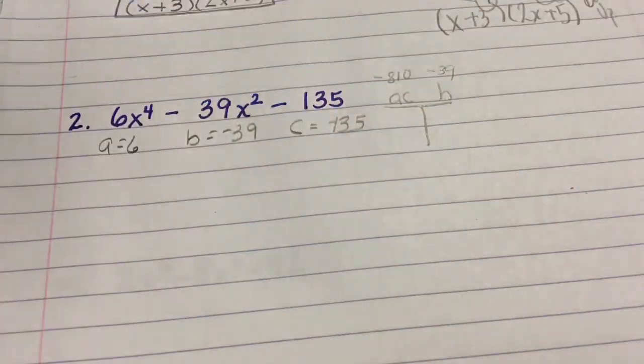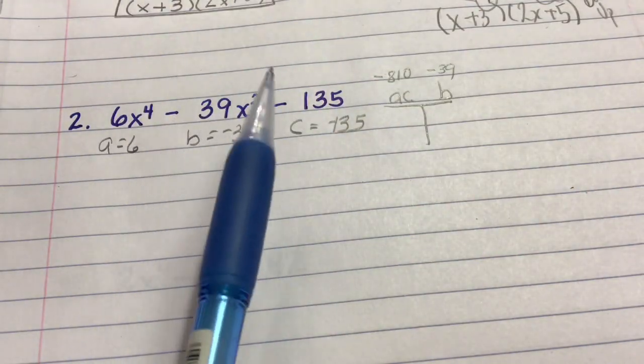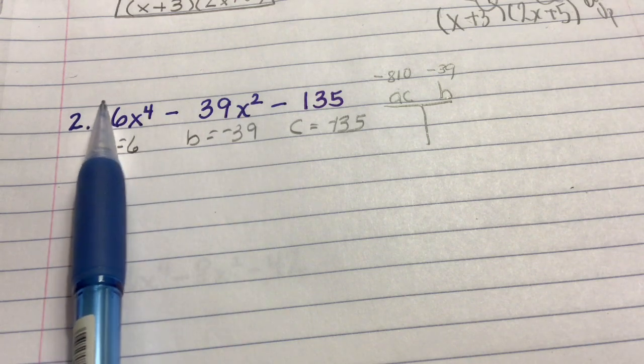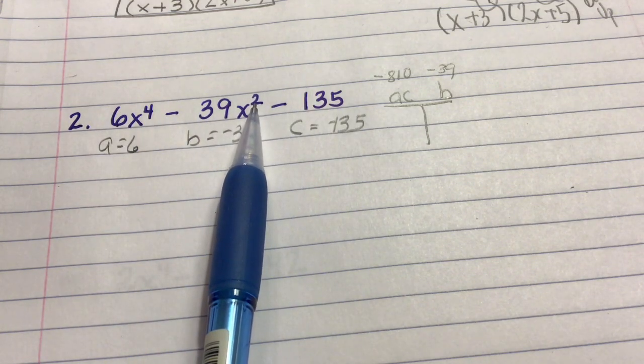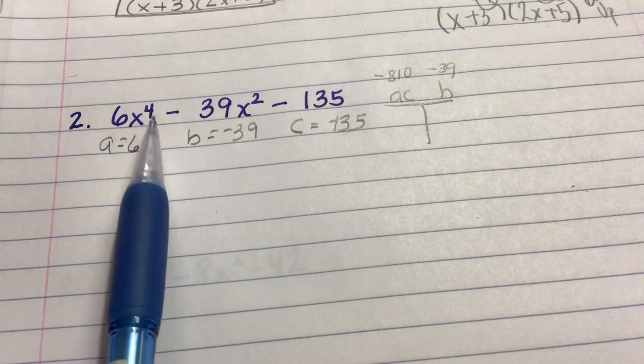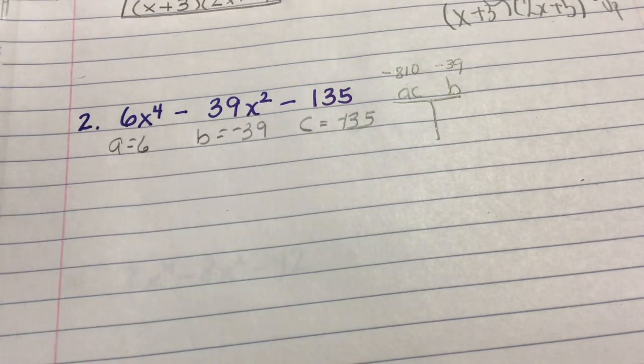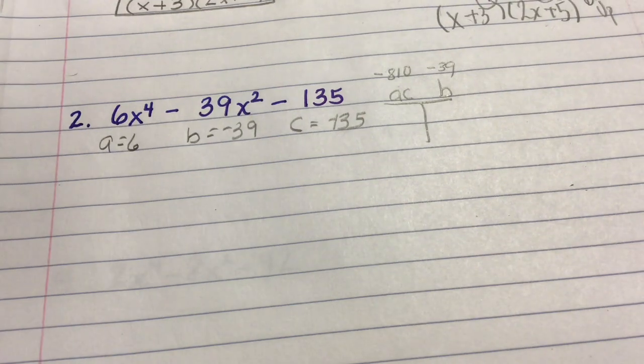Now let me speak just for a minute about this. Remember earlier I was telling you that in order to use bottoms up, it has to be in the correct form. Well look, this exponent here is half of this exponent. So this problem is in the correct form that you need to use to factor trinomials.